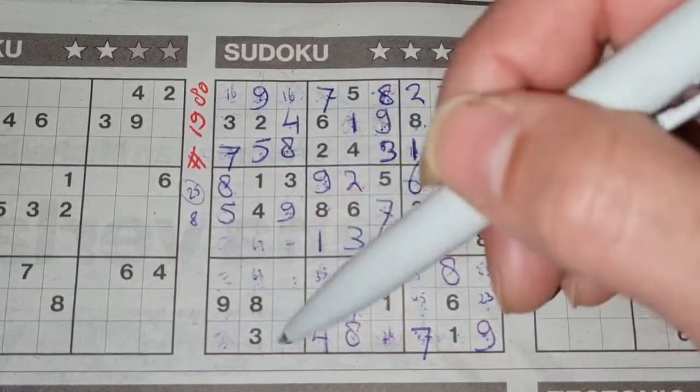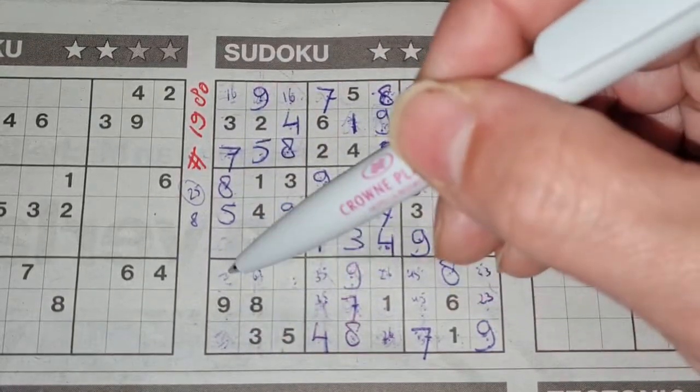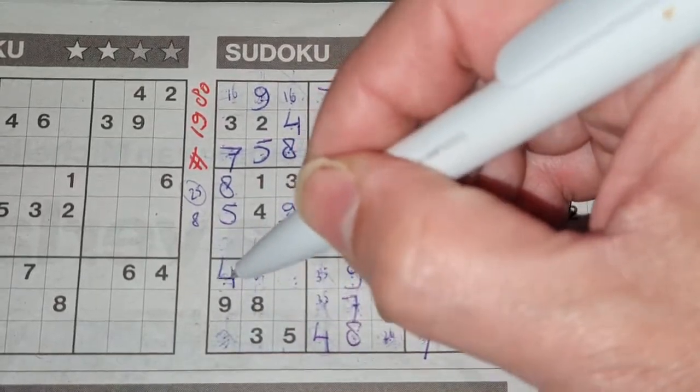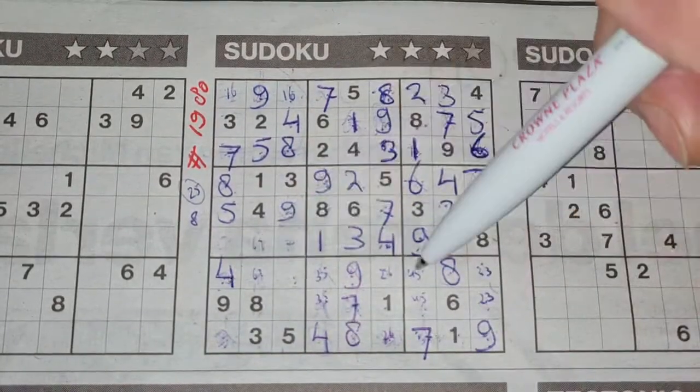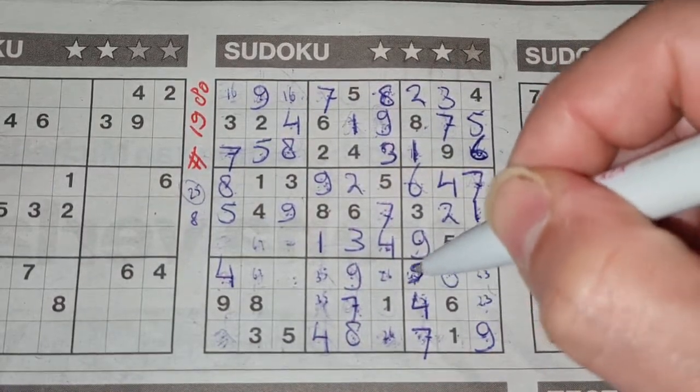Yes, 4 in this column, 4 in the second column. So in the first column, only 2 places for the 4 should be here or there. We see here 4, no 4 there, 4 should be there. Now we have a 4 here, so this cannot be 4 anymore. This should be the 4, and this should be a 5.